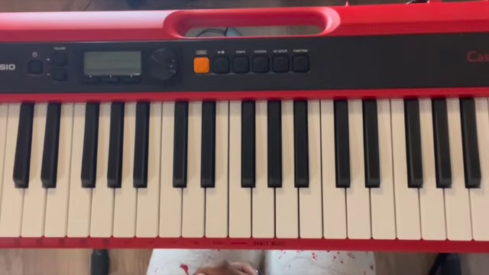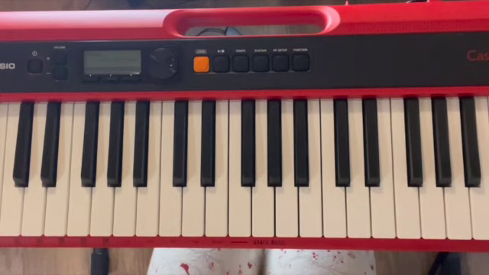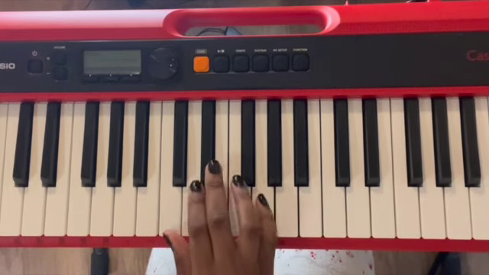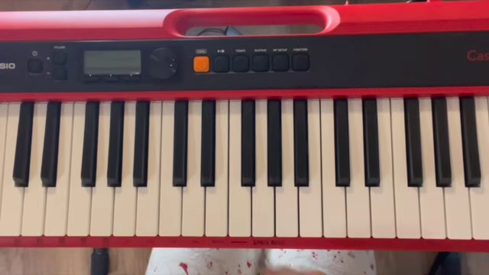Okay, so that's basically it. It's pretty straightforward. If you just remember this every other note pattern with a triad, it should be easy to find the triad that way too.